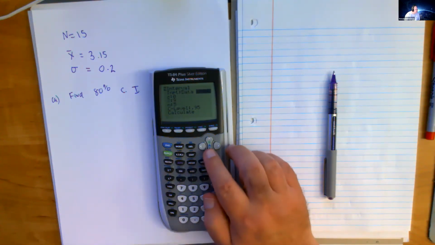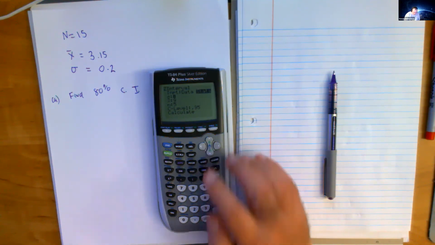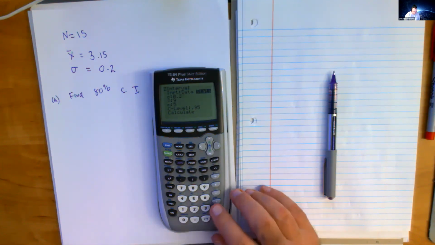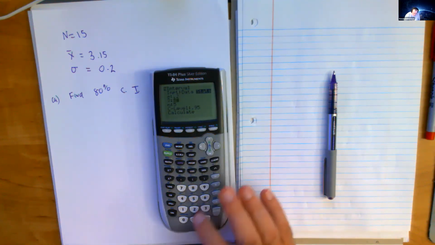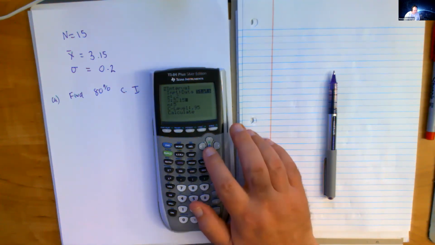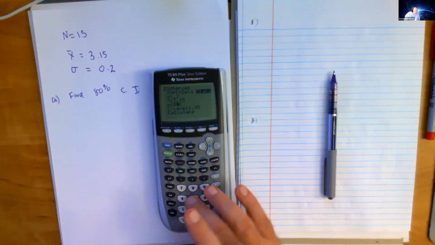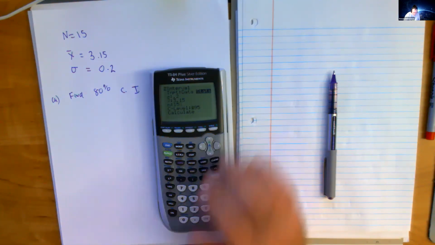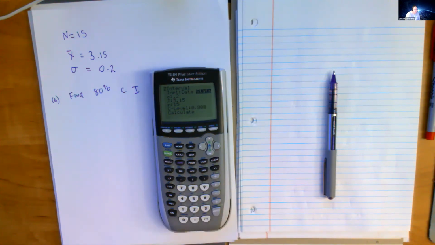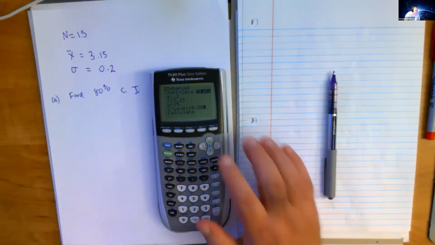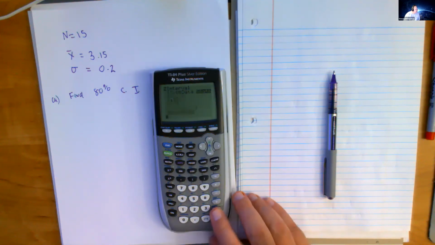Sigma is 0.2. That's done. The mean in this question is 3.15. That's done. Sample size is 15. That is done. And the confidence level is 0.80, right? Because that's what the question wanted. And then go down to calculate and hit enter.